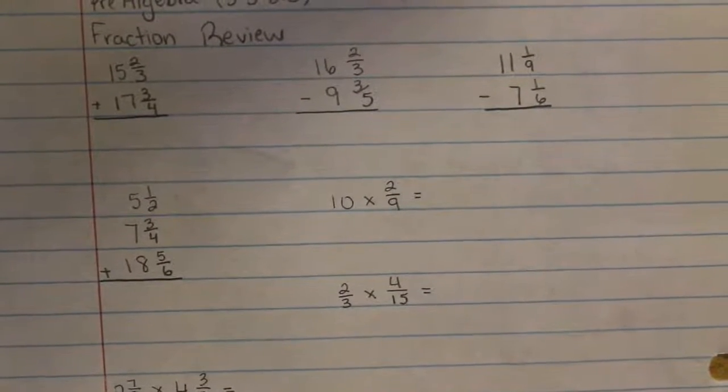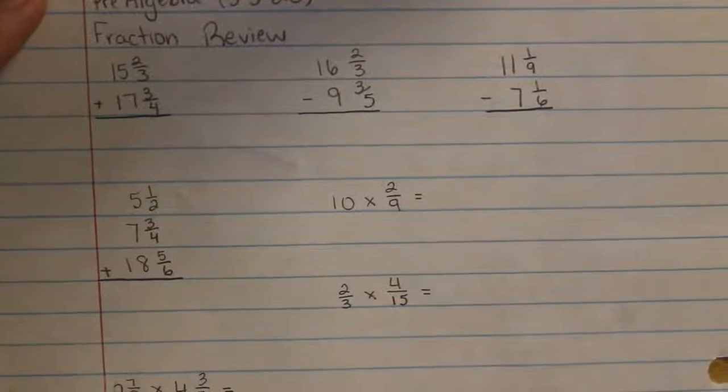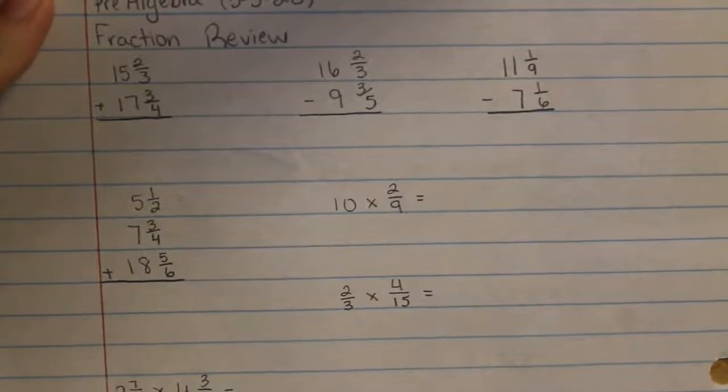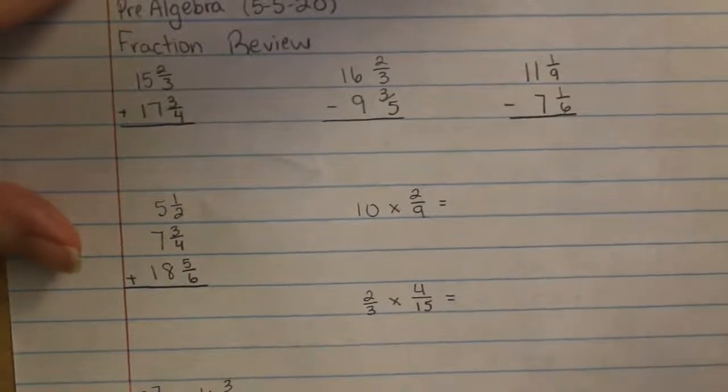Hi guys, today we are reviewing fractions. So I picked the hardest fraction problems I could find in your book. Really, it's just all about review and making sure you remember things like least common denominator.